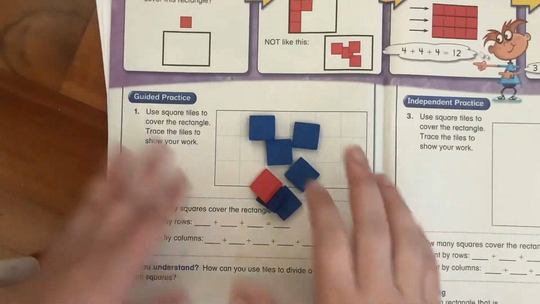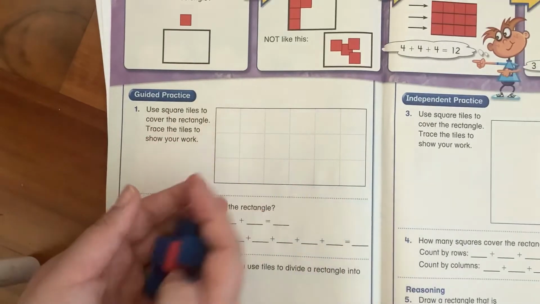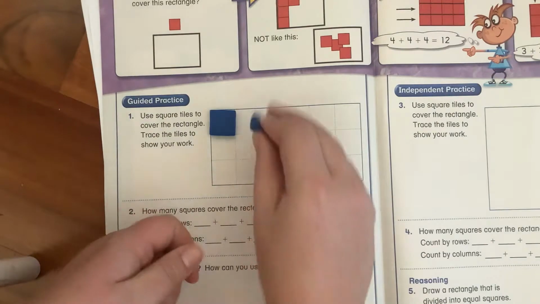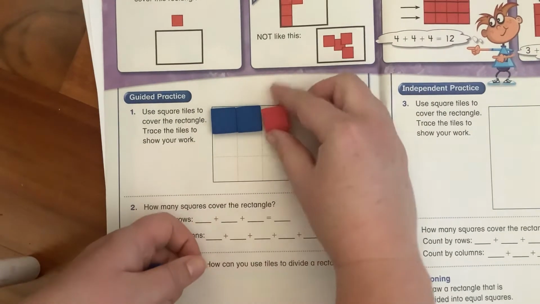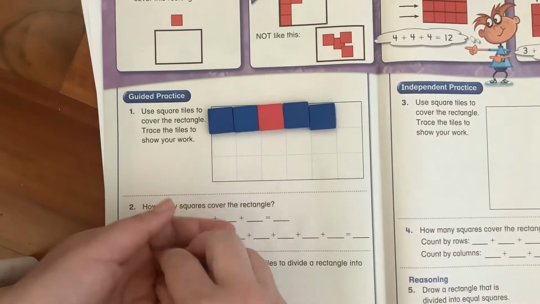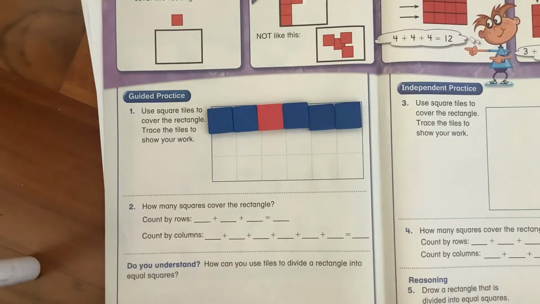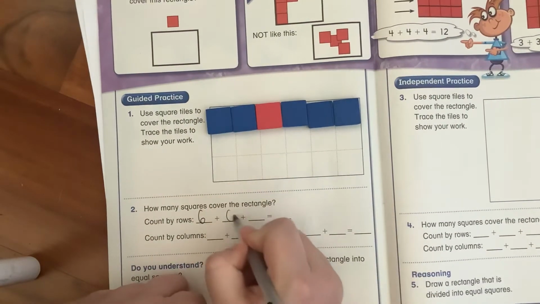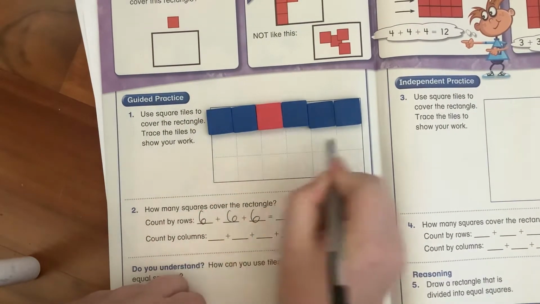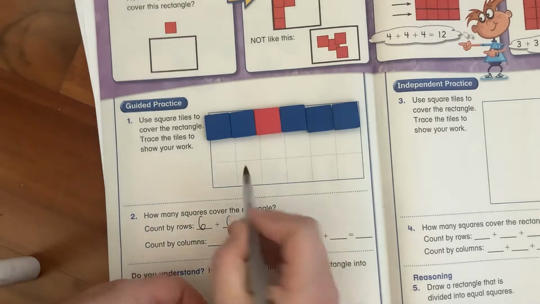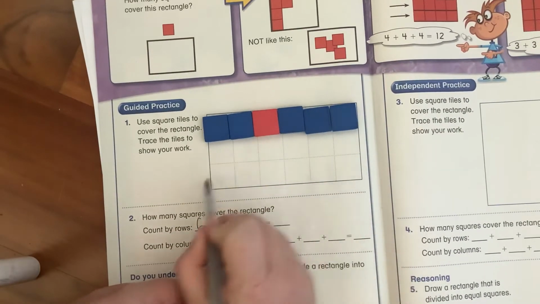So here's the guided practice. You have these squares, and you could choose to count by rows. So each row has 1, 2, 3, 4, 5, 6. Okay, so if you count by rows, you know you have 6 plus 6 plus 6 because there are 3 rows, which, by the way, is also the start to review for multiplication, because as you move along in 3rd grade, you're going to realize you have 3 groups of 6. So it's 6 times 3.